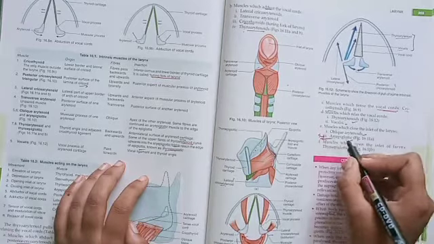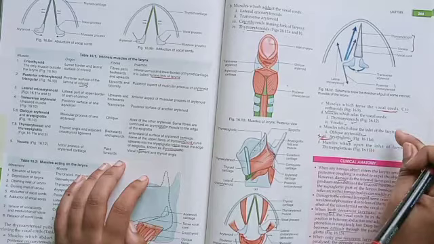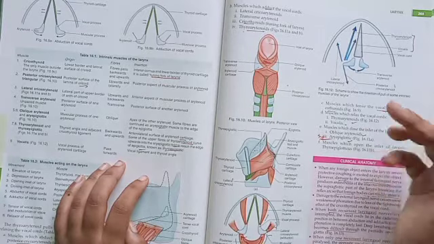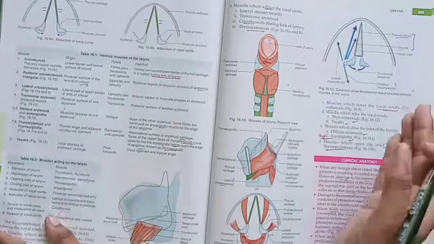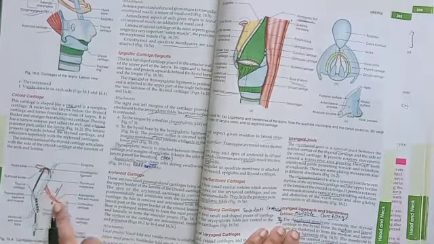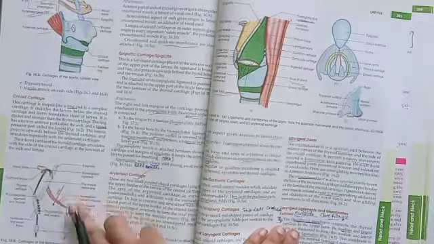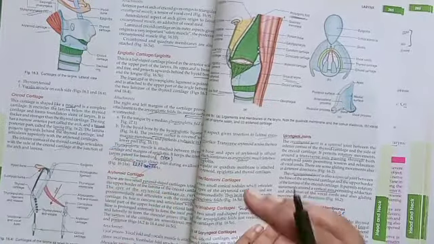If the epiglottic muscle is weak or loses tonicity, then closure of the inlet of the larynx does not occur, so many things happen. The muscle which opens the inlet of the larynx is the thyroepiglottic. The thyroepiglottic is present anteriorly, so it causes opening, whereas the epiglottic force is present backward, so it causes the inlet of the larynx to close.